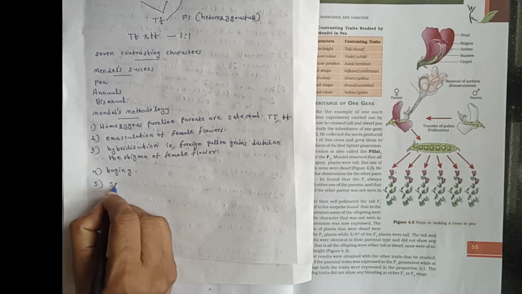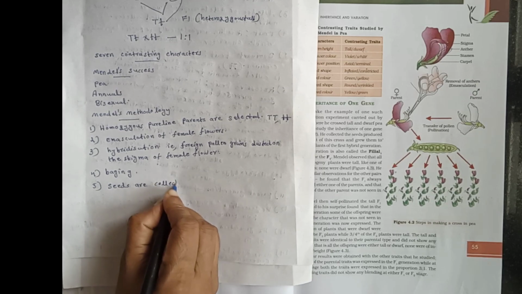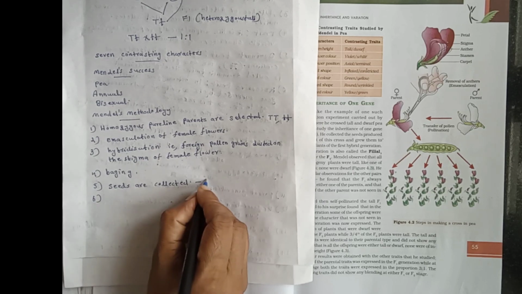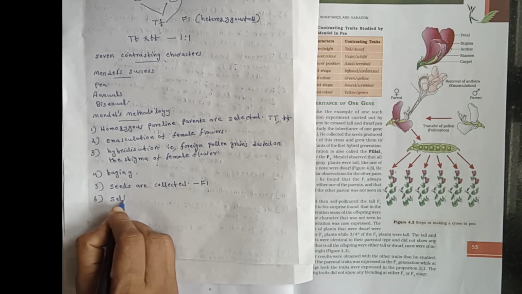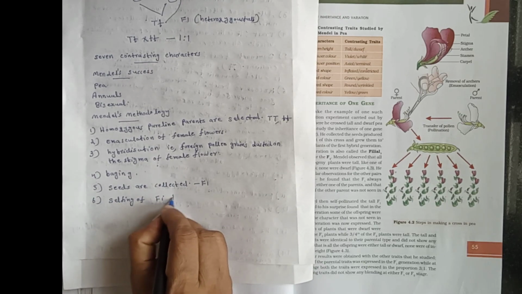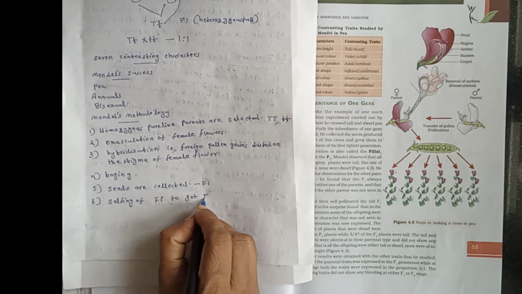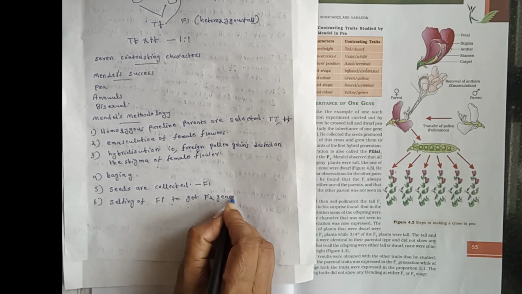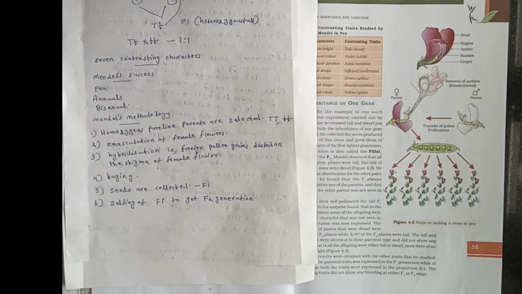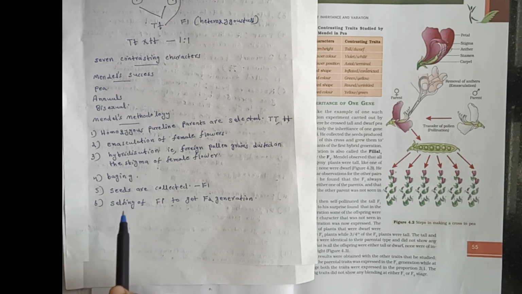Seeds are collected, then selfing of F1 to get F2 generation. These are the steps conducted by Mendel. That is known as Mendel's methodology.